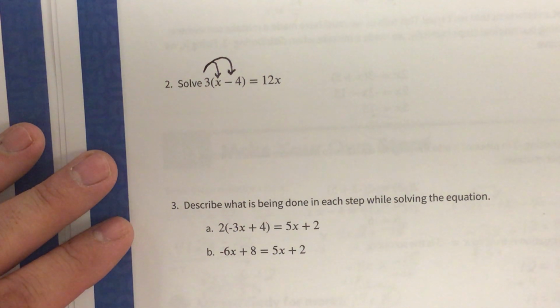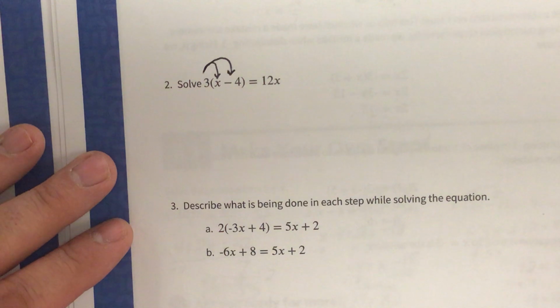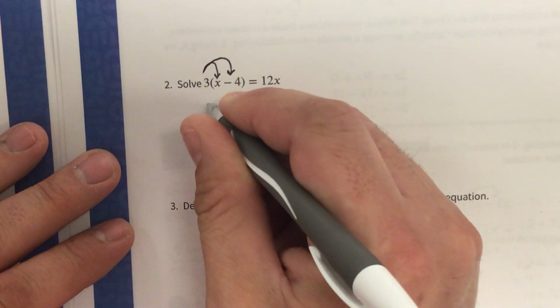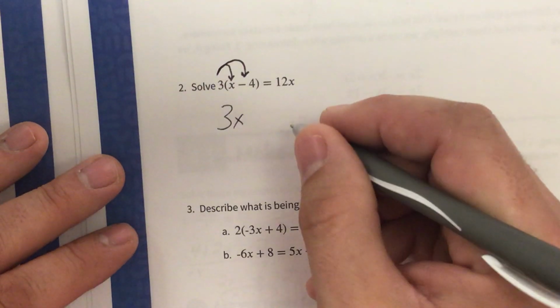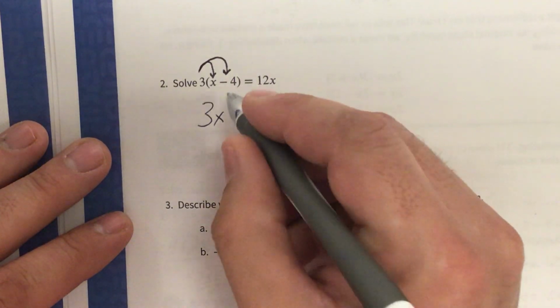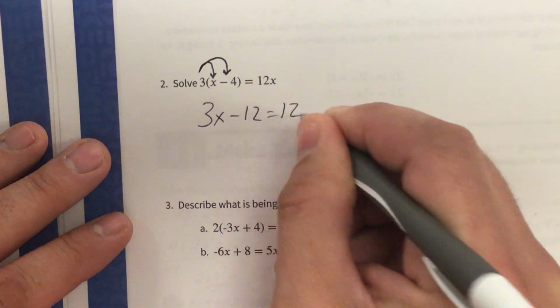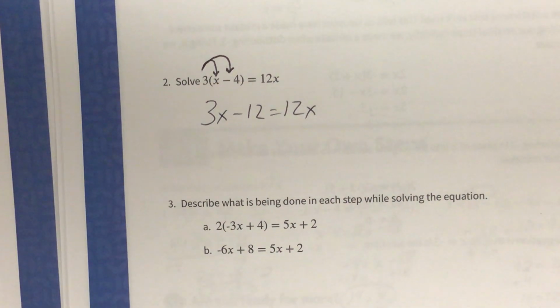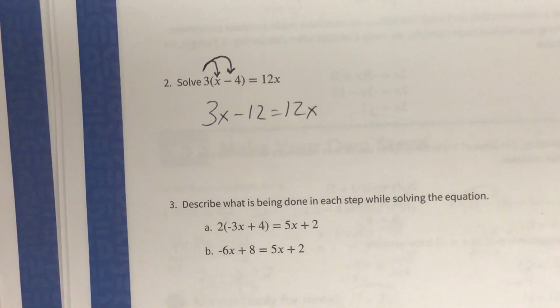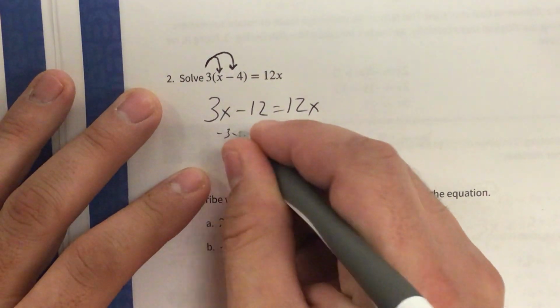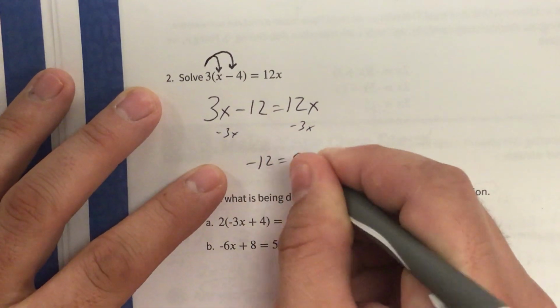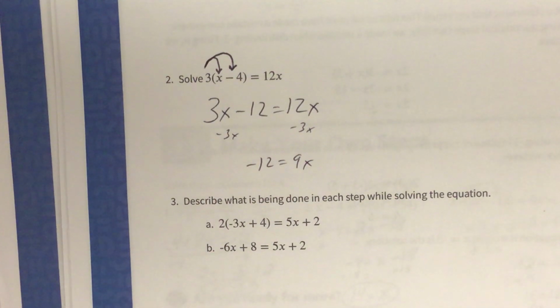My goodness. The one question I knew. Yeah, so you would do 3 times x, which is 3x. Okay. Then you do 3 times 4, which is 12. Negative 4. Okay, then what? Negative 5 equals 9x. Negative 12 equals 9x. Yeah, so you subtracted 3x. Negative 12 equals 9x, so then you divide by what's in front of the x, which is?